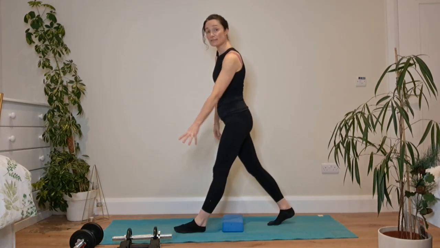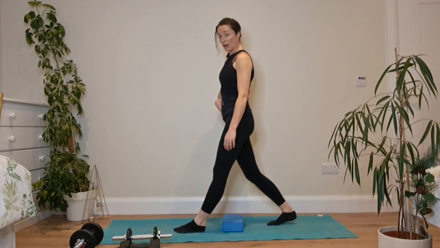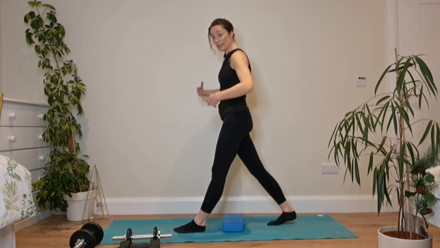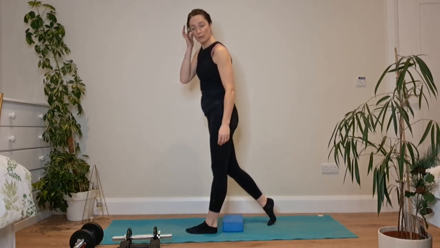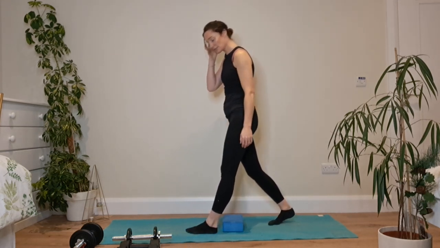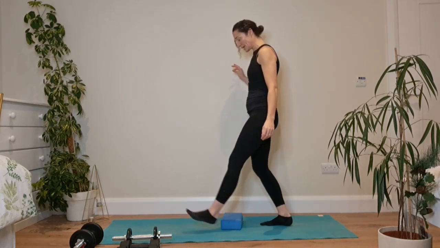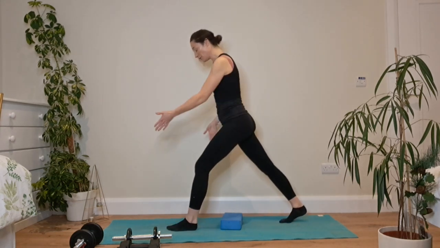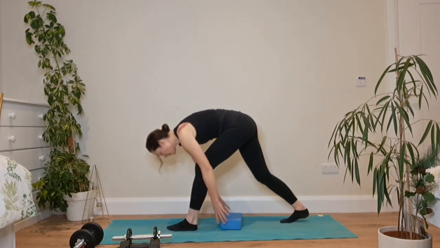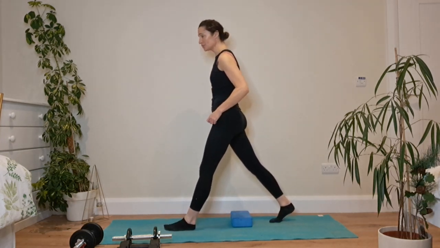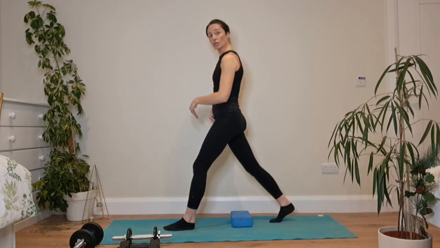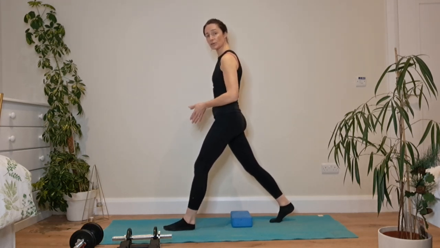I'm going to use some weights, so you can use some weights or not. You can just work on the movement pattern because you have your own body weight going through it. But obviously to build and progress muscle mass, you need to add your resistance. So let's take a split stance. So one leg in front, the other behind. And I'm going to take my block, so it's about a foot in front of my back knee. That's just giving me a directional cue to where to lower the knee toward.